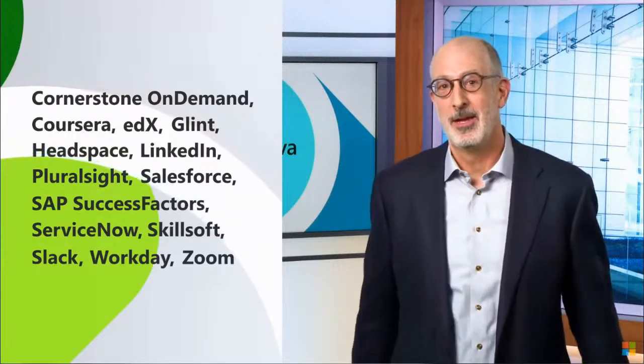Viva builds on Microsoft Teams and Microsoft Graph Extensibility Framework, so developers can leverage their existing skills. Viva provides an open and extensible platform with a strong ecosystem of partners, so it works seamlessly with your existing systems, including, and it's the list, Cornerstone On Demand, Coursera, edX, Glint, Headspace, LinkedIn, Pluralsight, Salesforce, SAP SuccessFactors, ServiceNow, Skillsoft, Slack, Workday, Zoom, and many, many more.